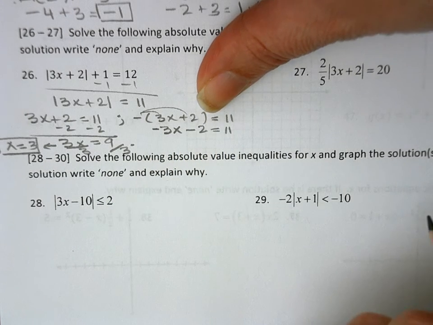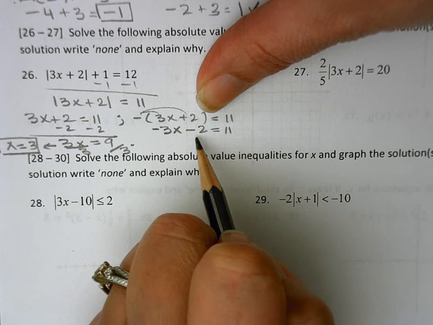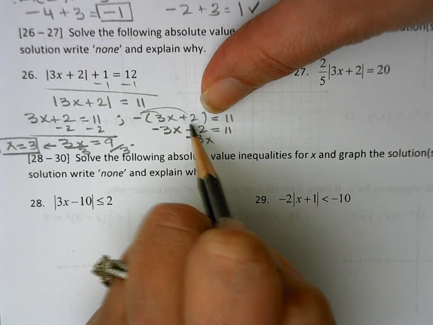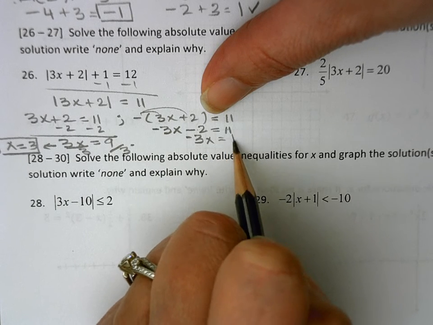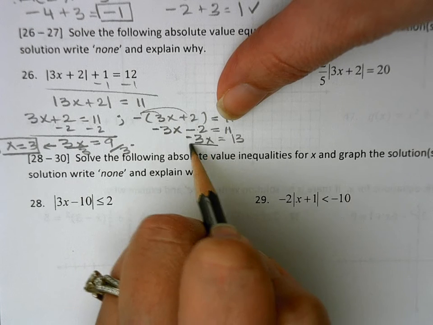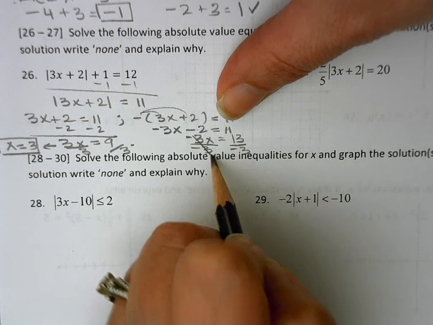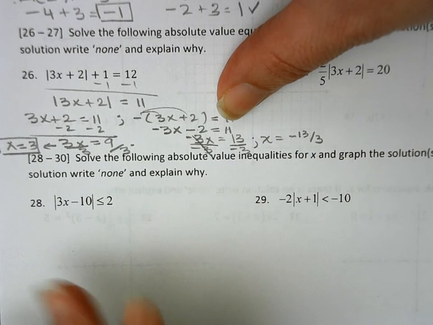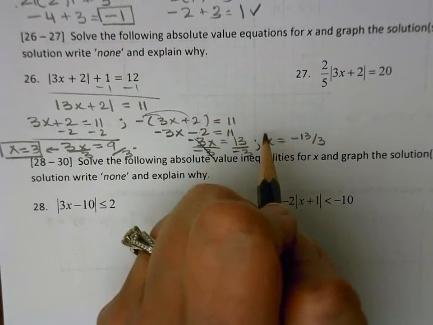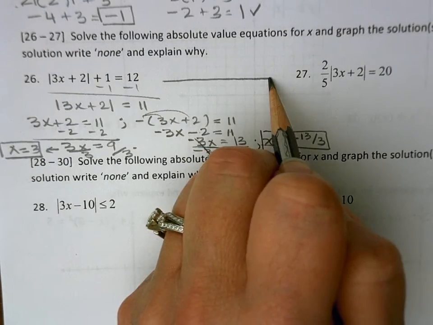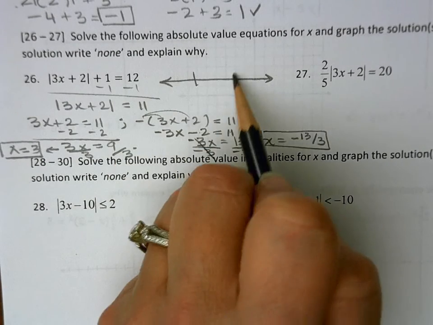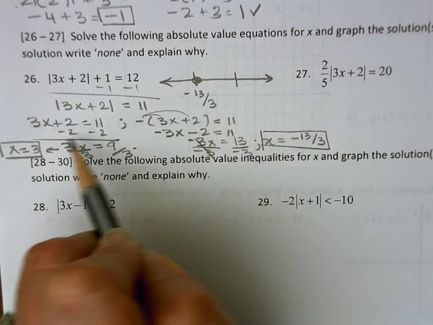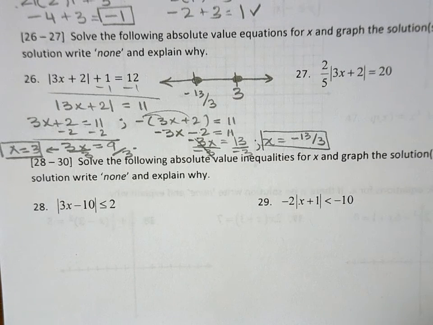And then solve for x. So I want to add 2, and I'm kind of running out of room, so just pretend I added 2. So plus 2, that would cancel, and then 11 plus 2 is 13. And then divide by -3. So then x would equal -13 over 3. And then they asked me to graph this on a number line, so I'm just going to do that up here. So -13/3 is smaller, so it's going to go here, and then at x equals 3 there. Okay.